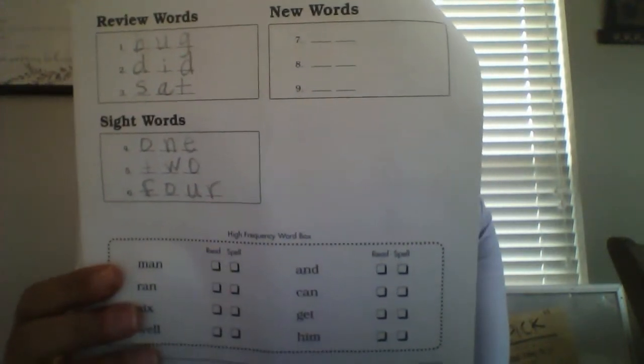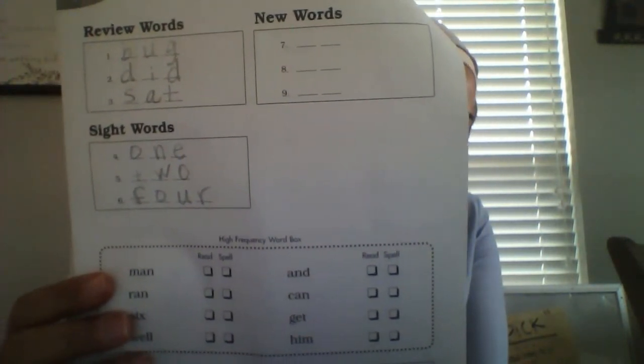So this is how your paper should look. T-W-O is 2. F-O-U-R is 4. Very good. I'm going to give you a list of words. I want you to practice them, okay? And those words are our sight words. So I need you to memorize those sight words, okay? Memorize how those are spelled.